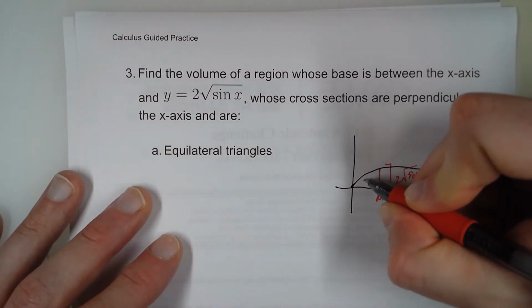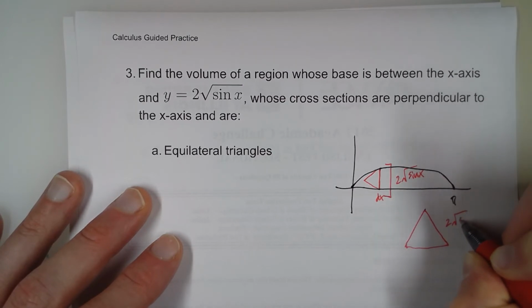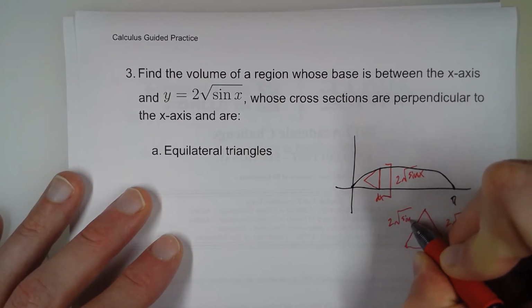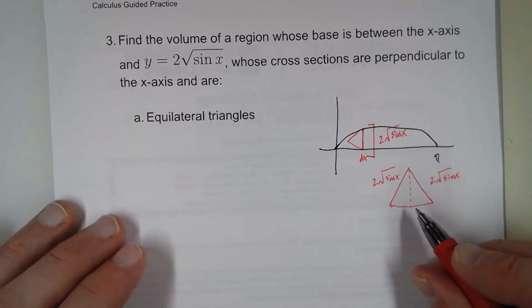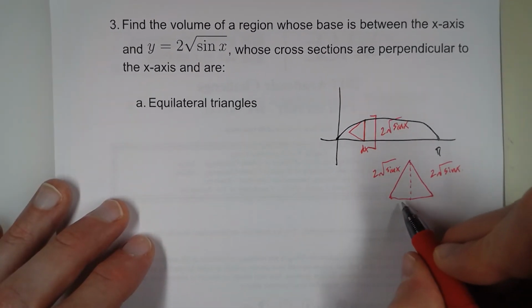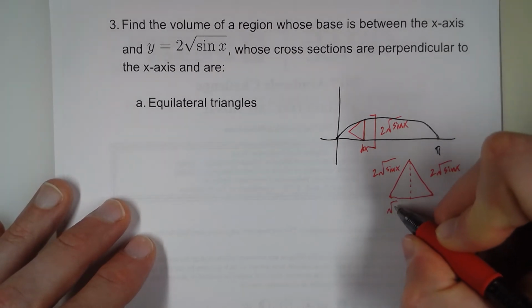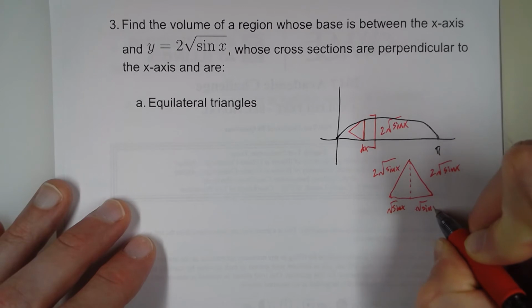And we've got an equilateral triangle. Now we said that the sides are 2 square root of sine x, 2 square root of sine x. So now, like I did in the previous problem, I'm going to break up this base into 2 equal halves, square root of sine x and square root of sine x.